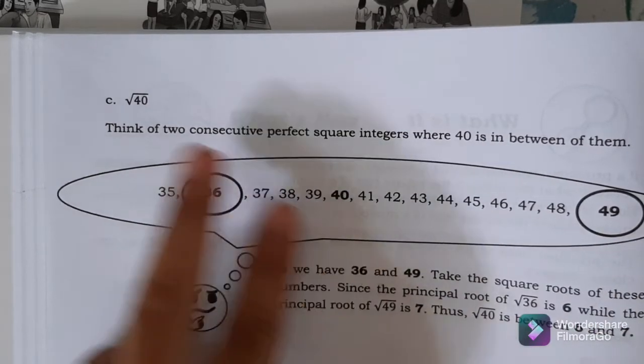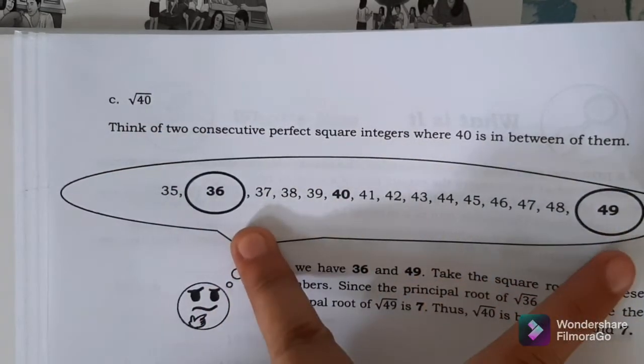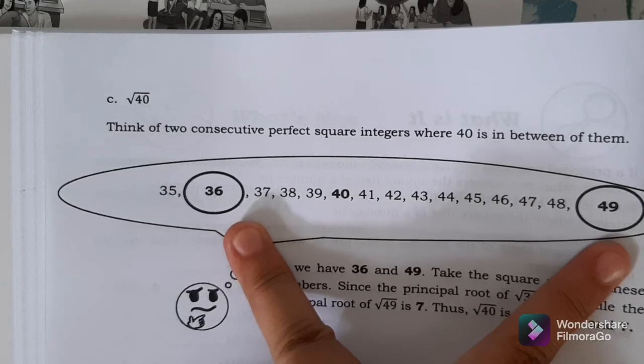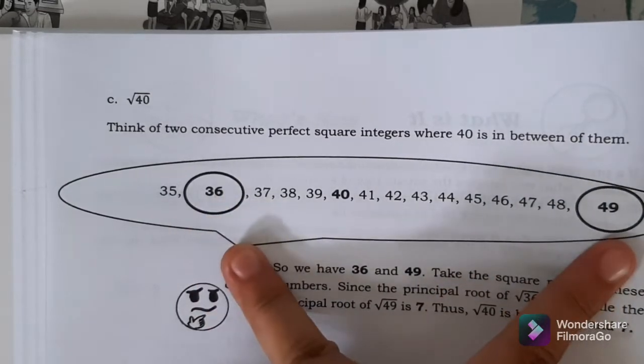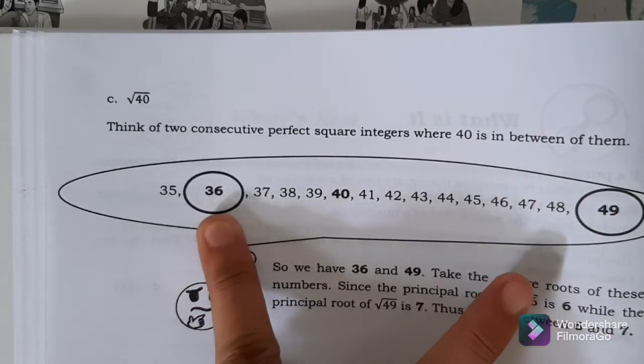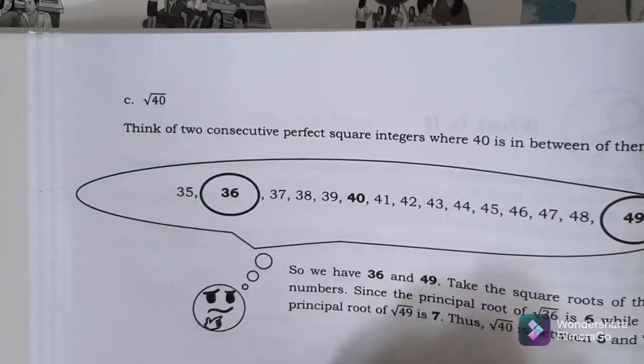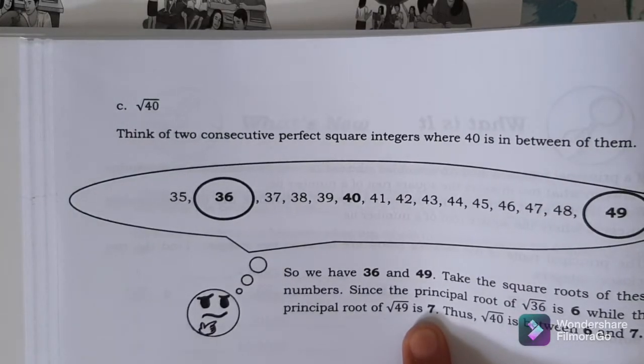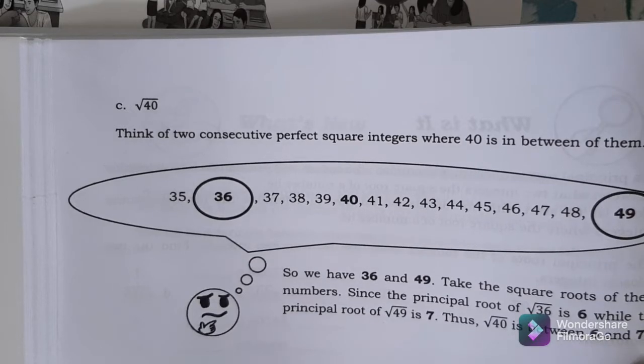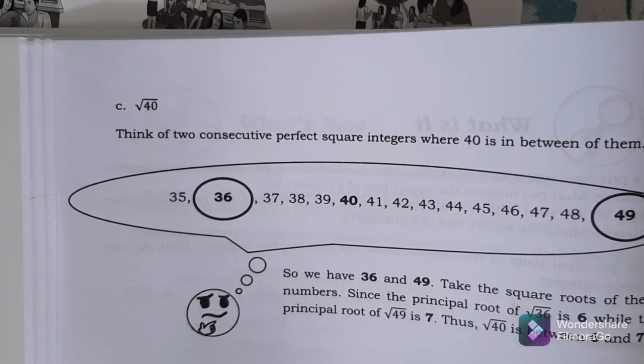And dapat yung 40 ay nasa pagitan ng dalawang perfect square na yon. So what we have here is 36 and 49. Again, kuhanin natin yung square root ni 36. That is 6. Square root of 49 and that is 7. So therefore, square root of 40 is between positive 6 and positive 7.